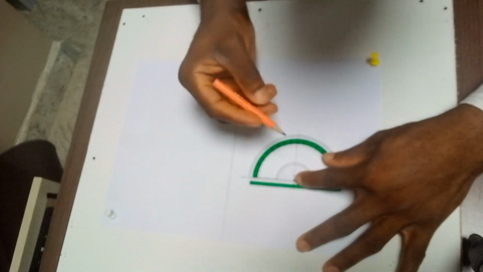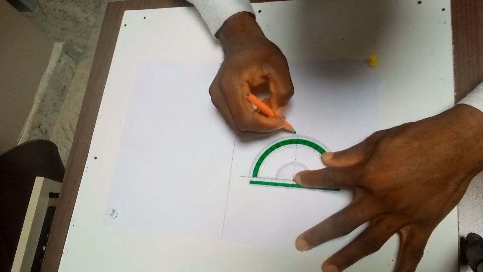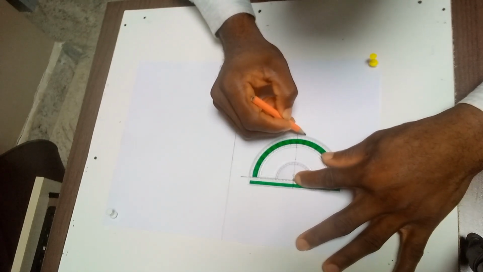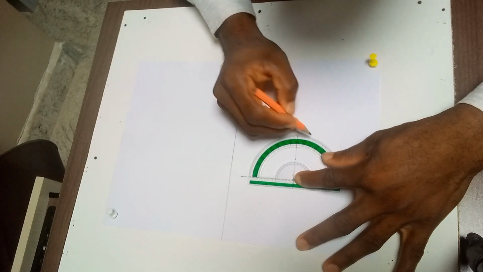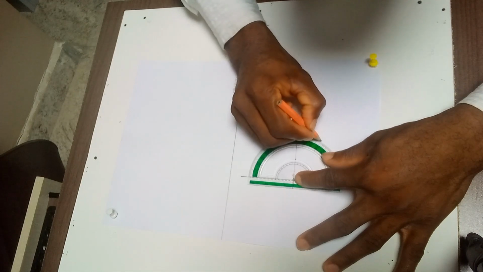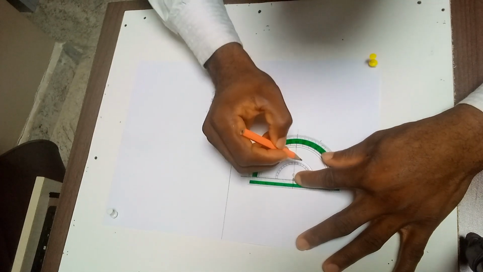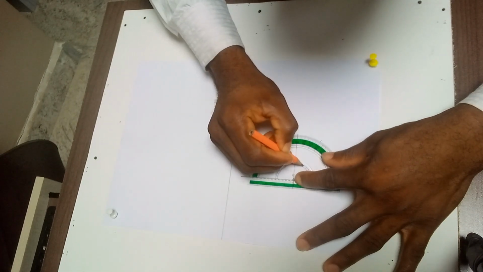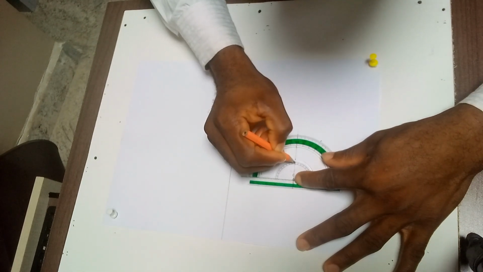So what we are going to do next is get 30 degrees to the normal. We are going to get our incident angle, the angle of incidence. So it's going to be 30 degrees. So this is 10, 20, and this is our 30 degree point. So we indicate the 30 degree point on the paper using our protractor.